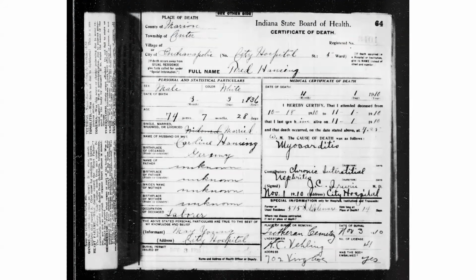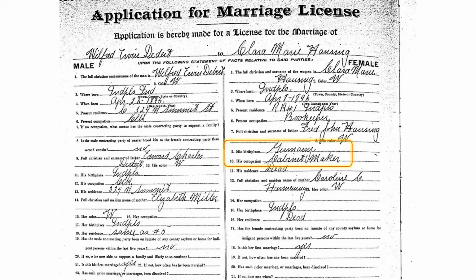Couldn't find the family in passenger lists, but it's very likely they wouldn't give the place of birth. This is a death record for Frederick Hansing, or Fred, as in the example of Zischeng before, it just says Germany. Here's his application for a marriage license to Clara Marie Hansing, who gives his birthplace again as Germany. It tells us his occupation of cabinet maker. We're going to want to hold on to that information. We also can see that he was previously married.